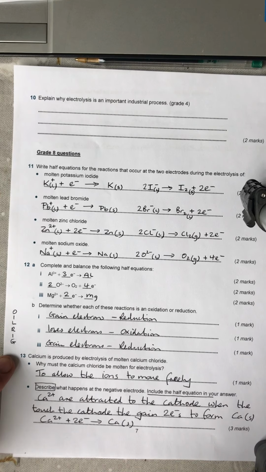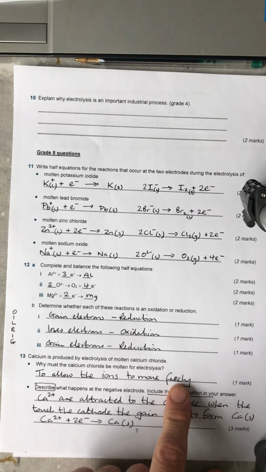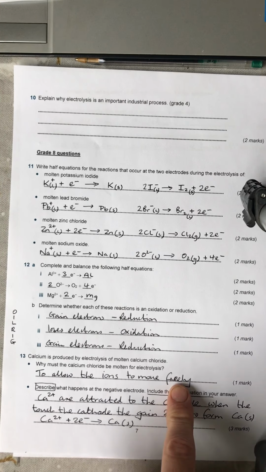13. Calcium is produced by electrolysis of molten calcium chloride. Why must the calcium chloride be molten? To allow the ions to move freely. If they can't move towards the electrodes, no current will flow.